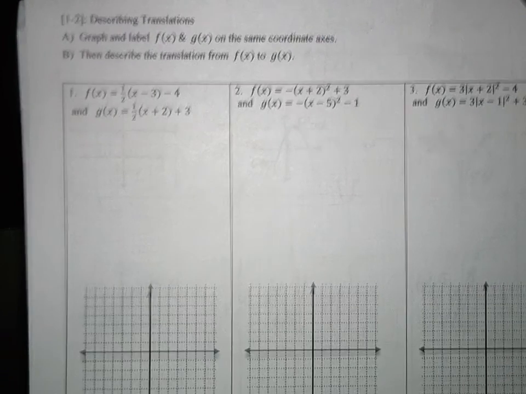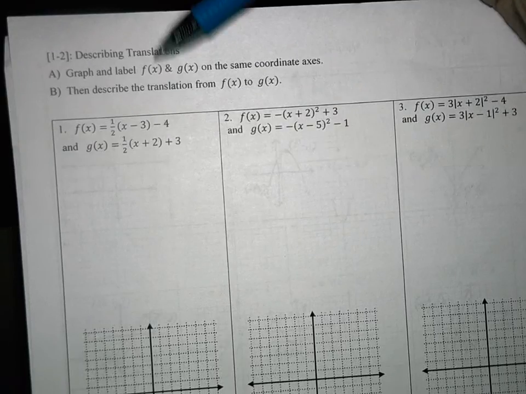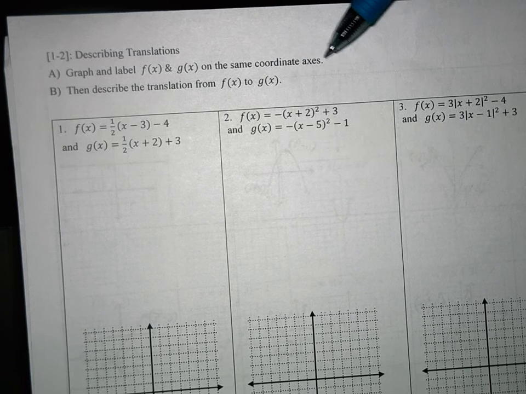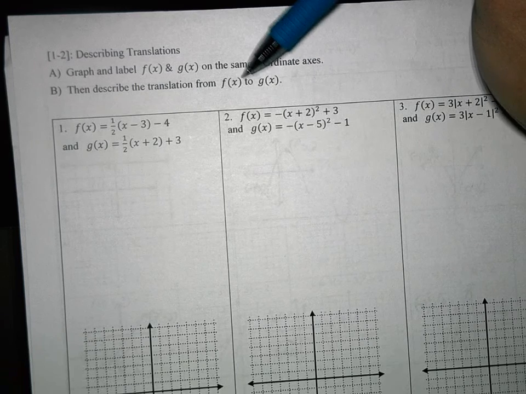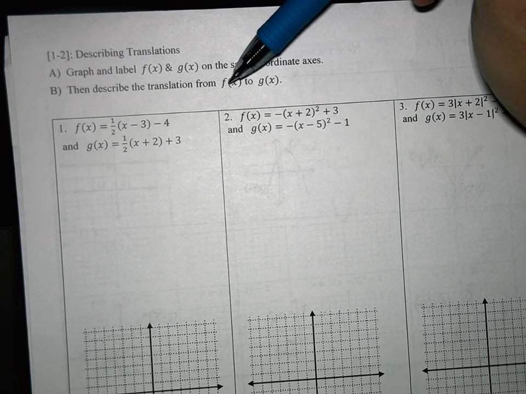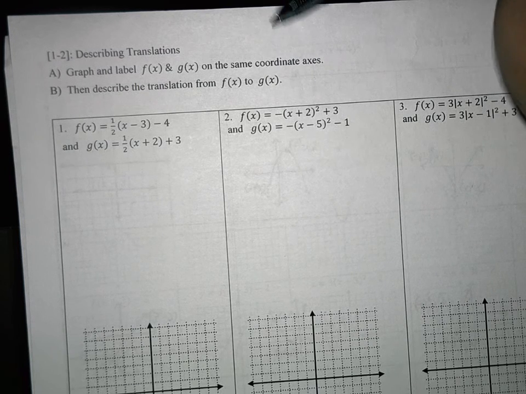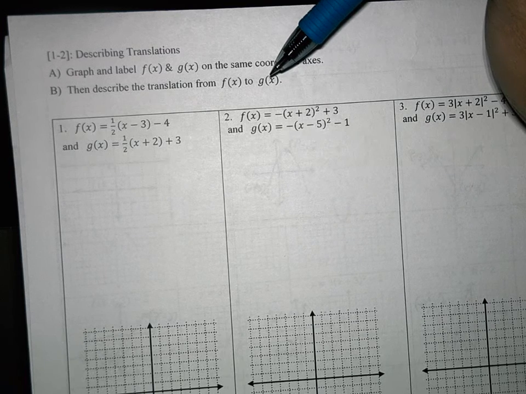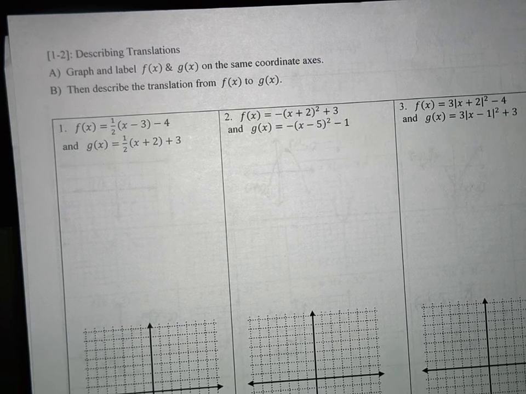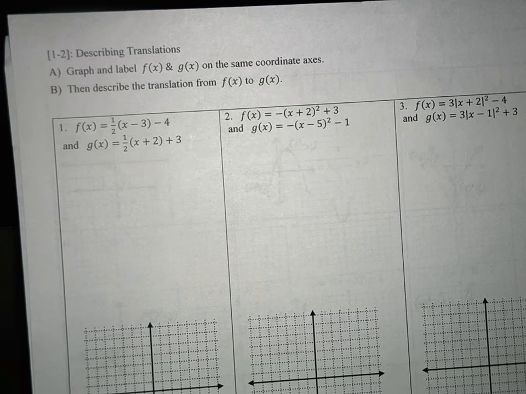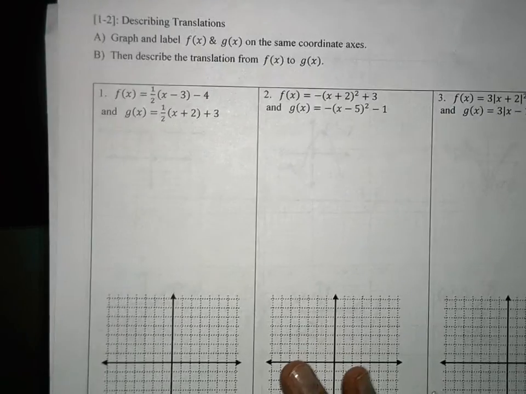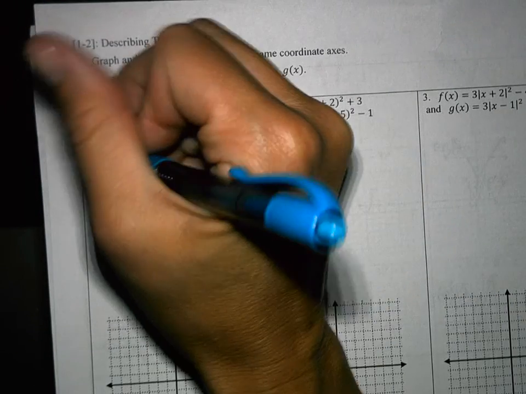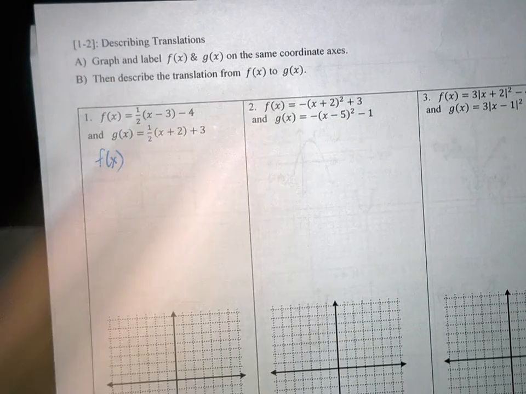The first thing is that they want us to graph and label f of x and g of x on the same axis, and then describe what is happening if you move something from the f of x equation onto the g of x equation. Okay? You might want to use two different colors for these if you want to, but you don't have to. And so here we go. We're going to start with our f of x equation on number 1.